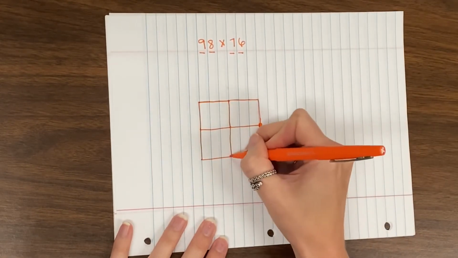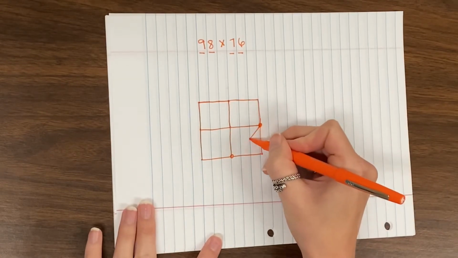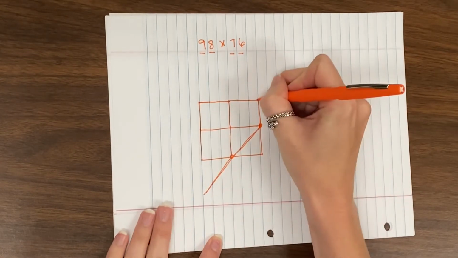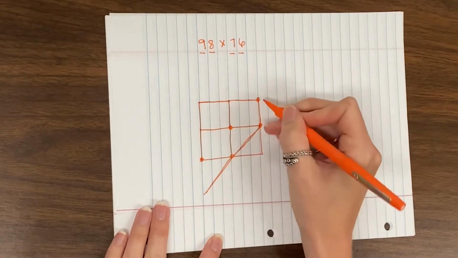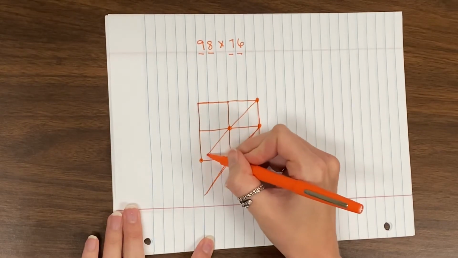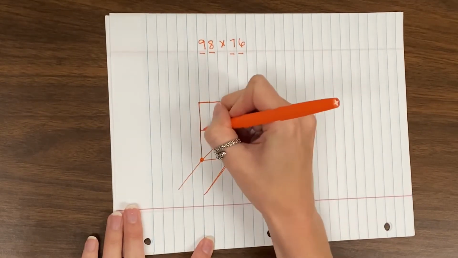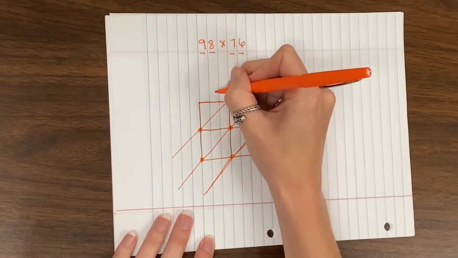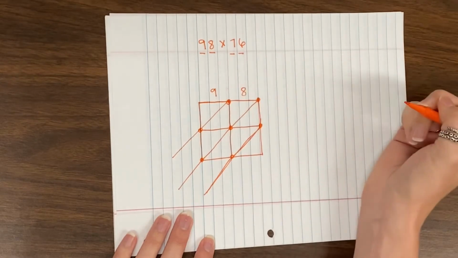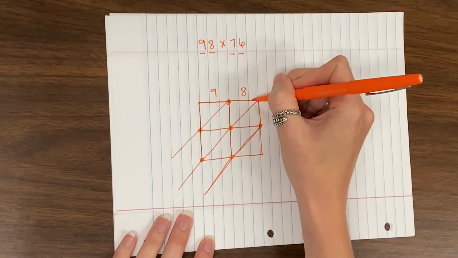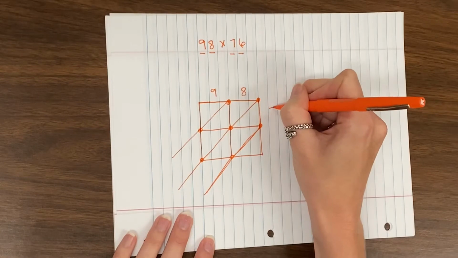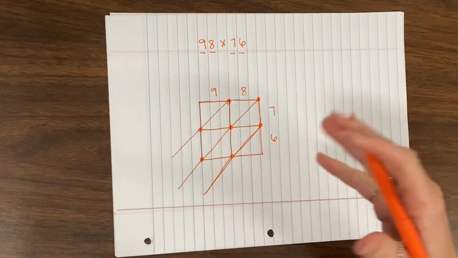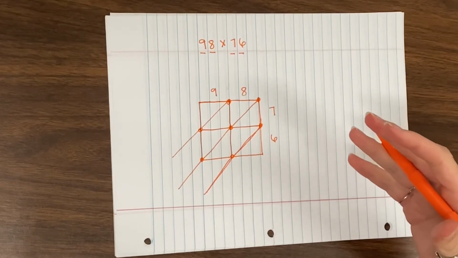Next, we're going to be connecting the corners of each square and drawing a diagonal line. Now I'm just going to take these digits, put 1 up top. So my first factor, 98, will go up top here. My second factor will go to the right, and I'm just writing the digits. I don't have to expand out these numbers. I only want the digits.